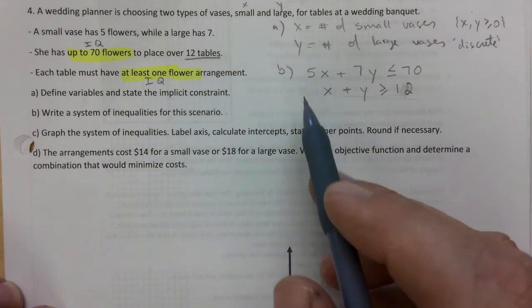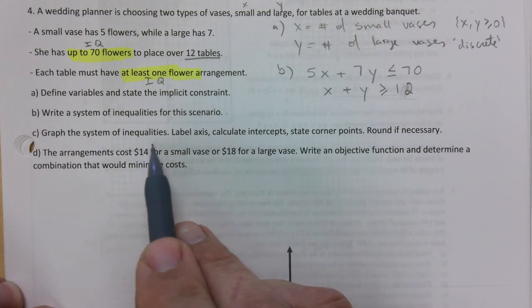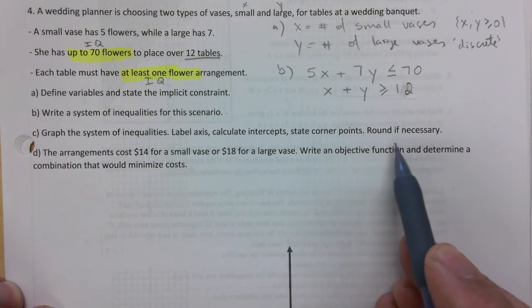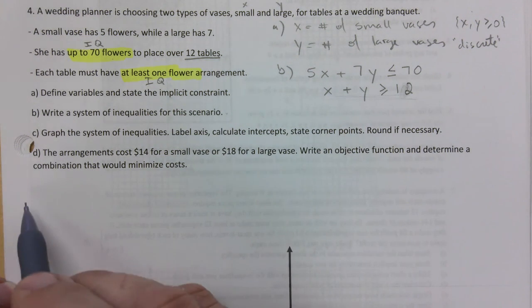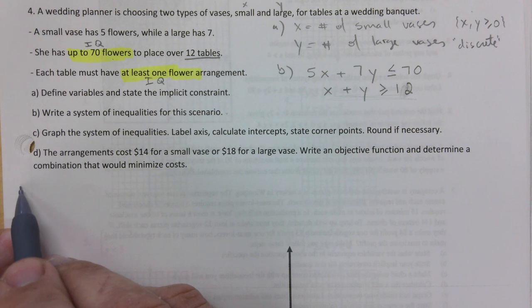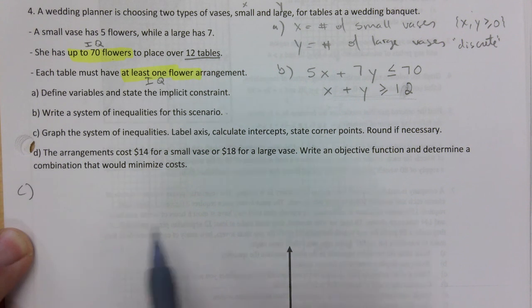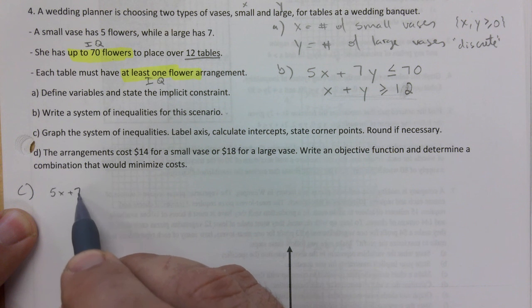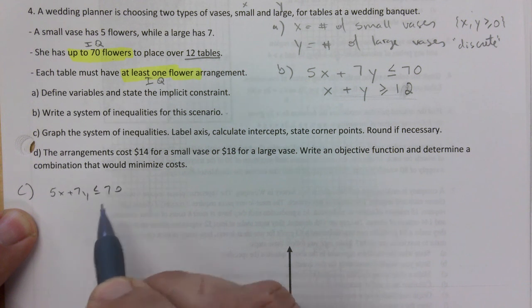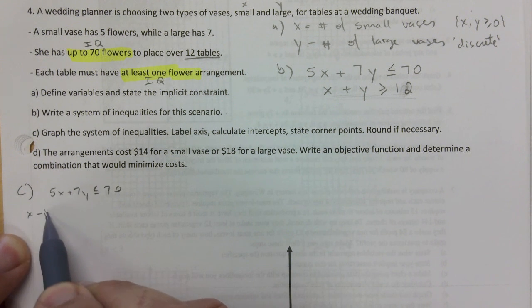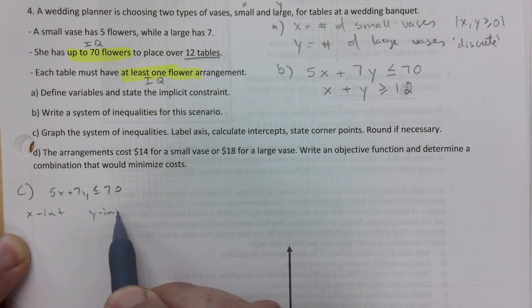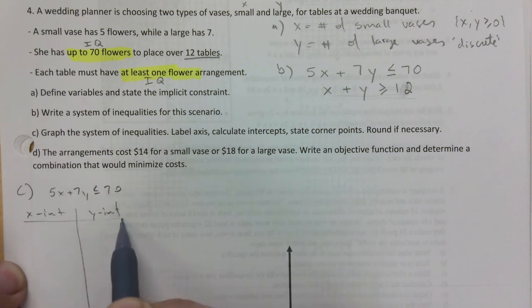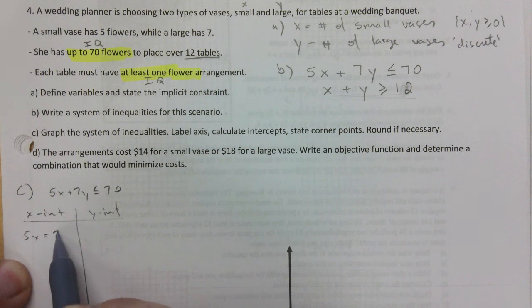Okay. All right. So C, graph the inequality, state the corner points if necessary. So let's go ahead and do that. We have 5x plus 7y is less than or equal to 70. Come up with the x and the y-intercept. 5x is equal to 70.